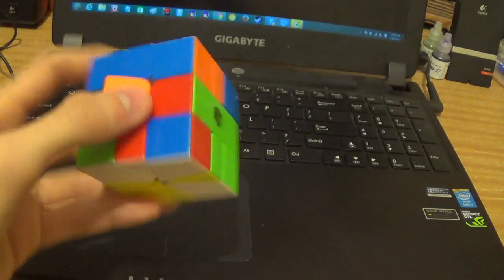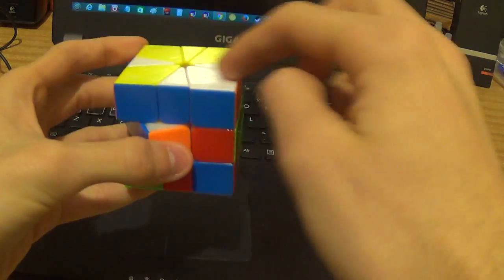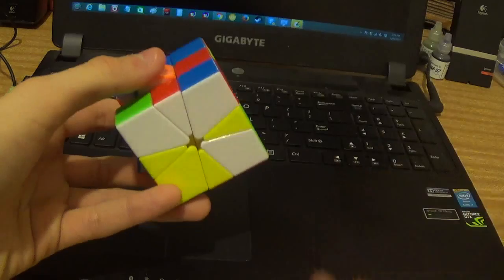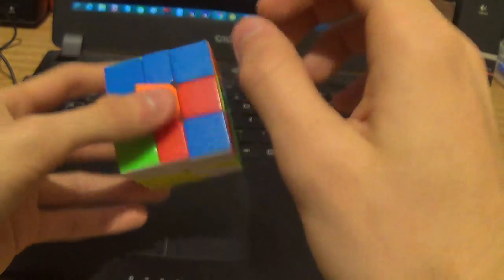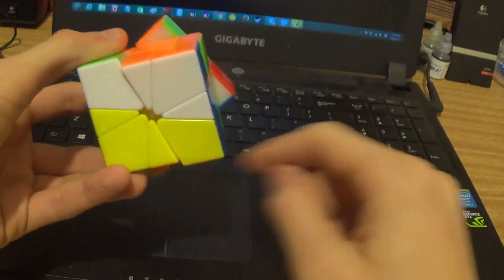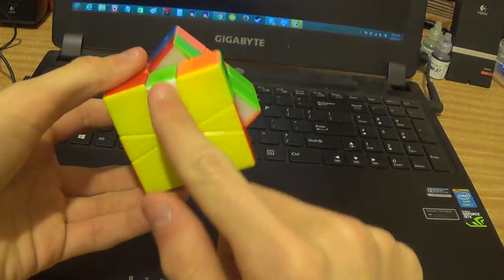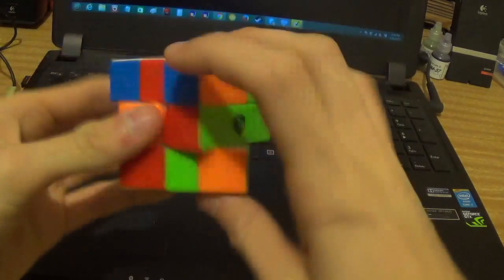Here we want yellow on the bottom. We have 3 whites, so I would pair up 2 sets of, or 2 lines by doing, I guess, U prime dash, and then put these on the left, bring these over like that. This case is just 2 here, 2 here.